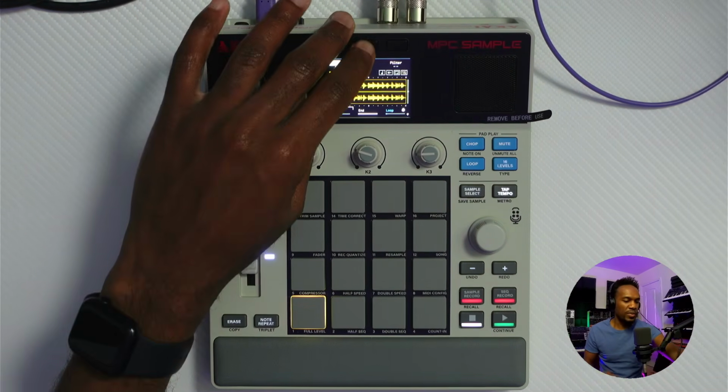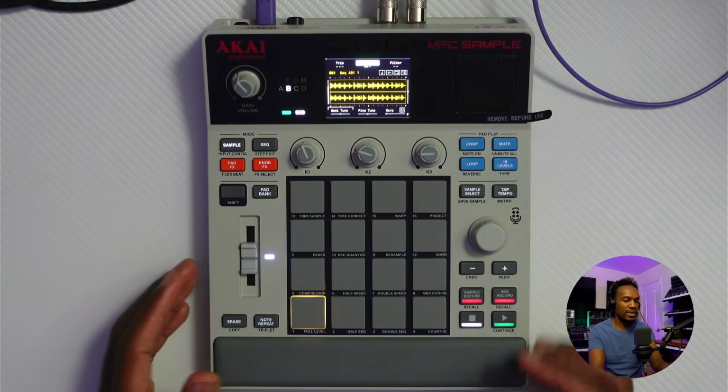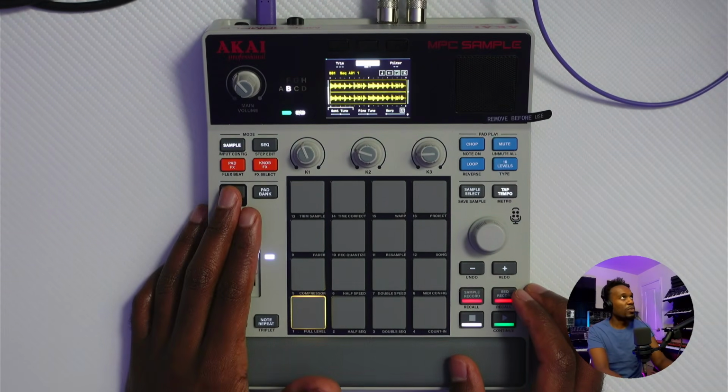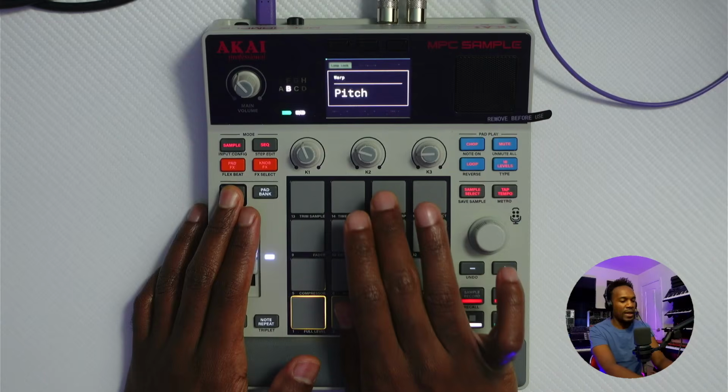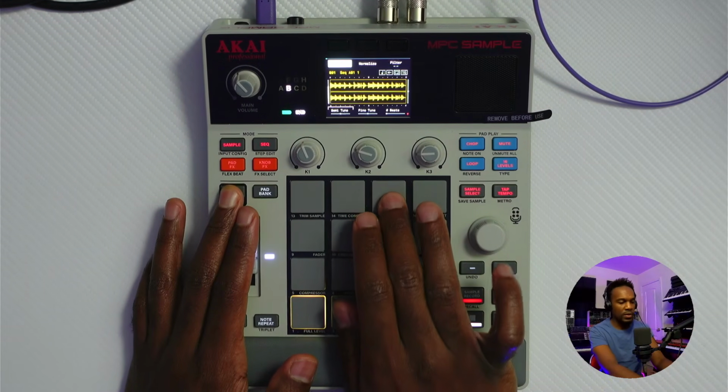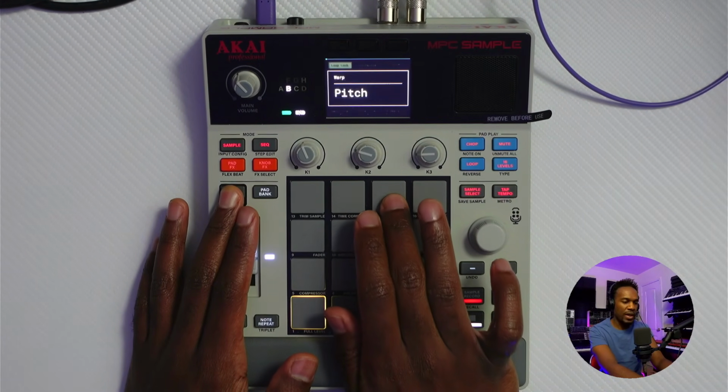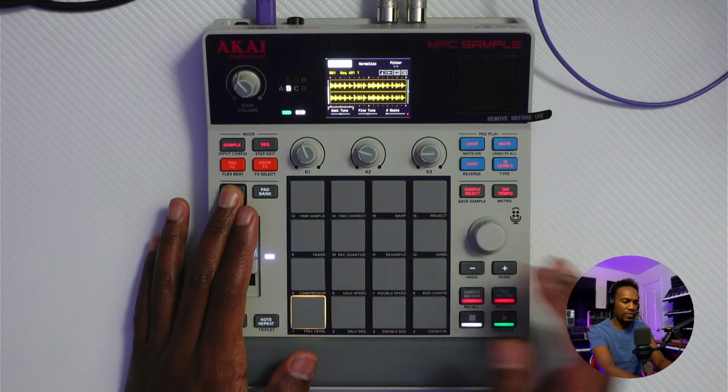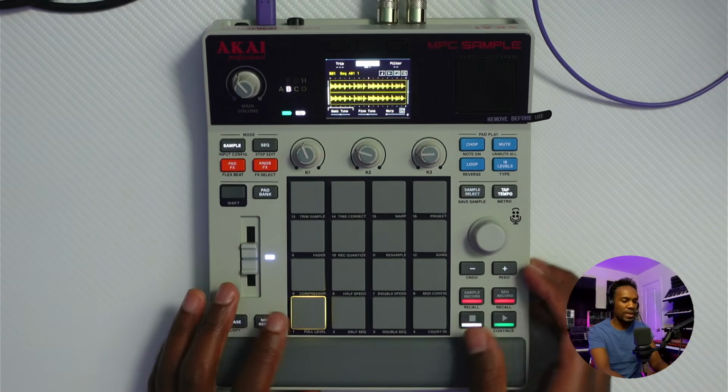So what I'm going to do is press the Tune button and access the warp mode. The warp mode has two features. I can either pitch modulate or I can time stretch. I'm going to start with pitch modulation for right now. So let's see what this does.